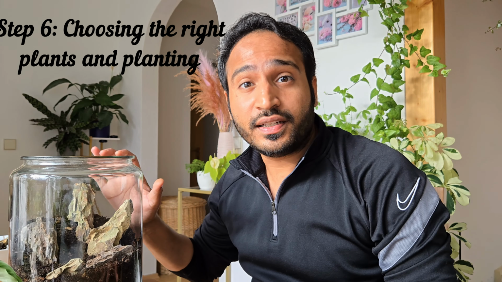So choosing the right kind of plants for your terrarium goes a long way into the life of the terrarium. What we should do is, because this is a closed system, we want to use plants which are tropical in nature, which love a lot of humidity. And I have a certain collection of plants which I have decided to use for this terrarium. I will show you now.